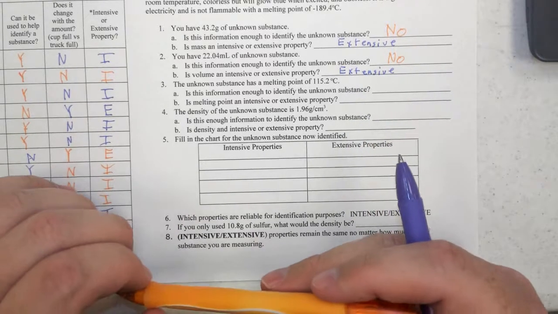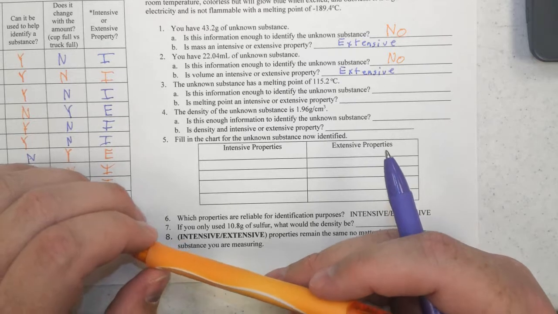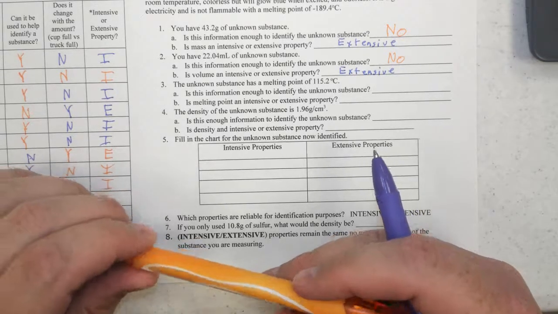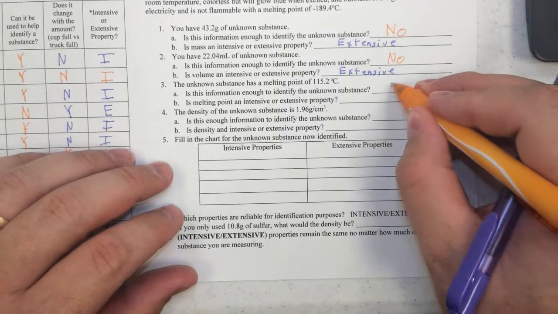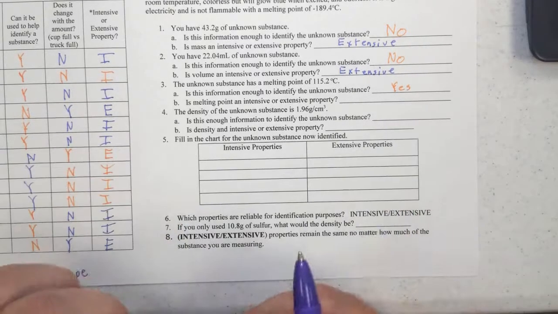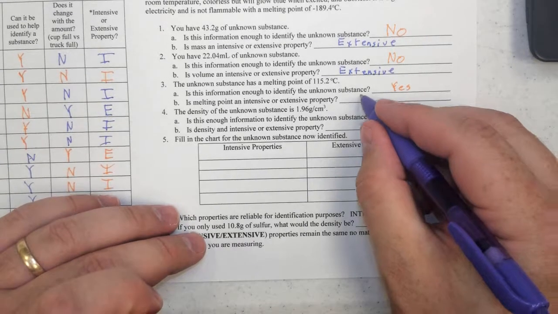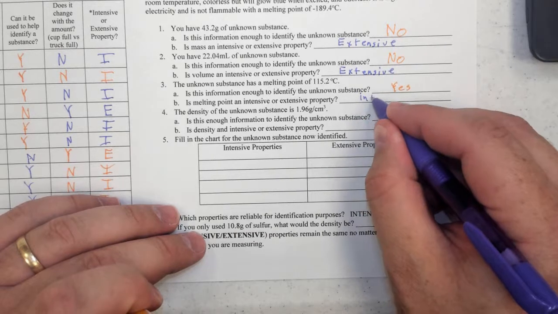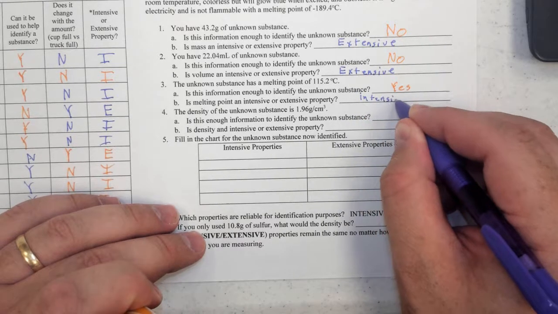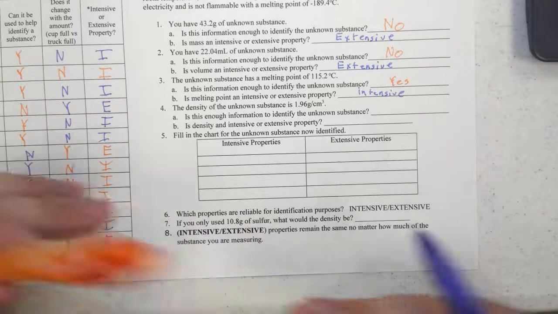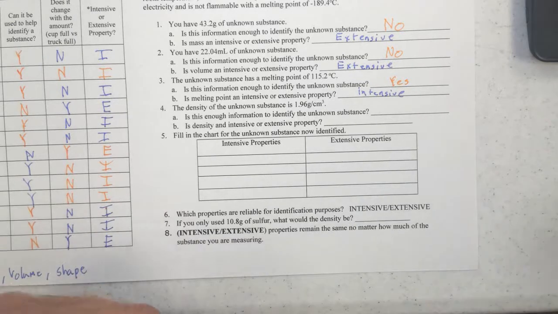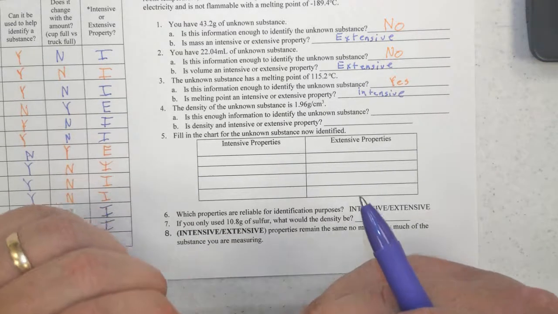The unknown substance has a melting point of 115.2 degrees Celsius. That would be yes. And what's the reason? Hopefully you remember that it is intensive, so yes. If you found the melting point, you can go to Google and find what substance has that melting point, and it'll tell you what substance it is. Density.